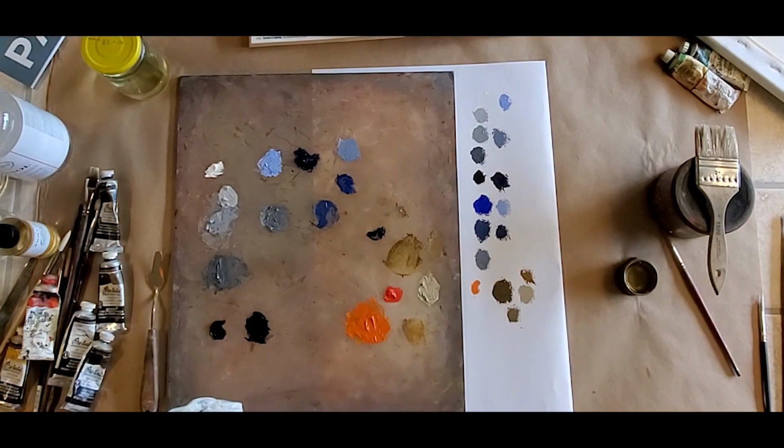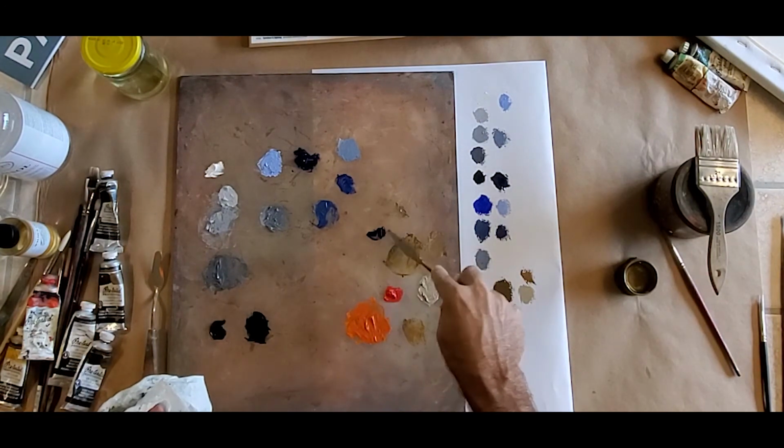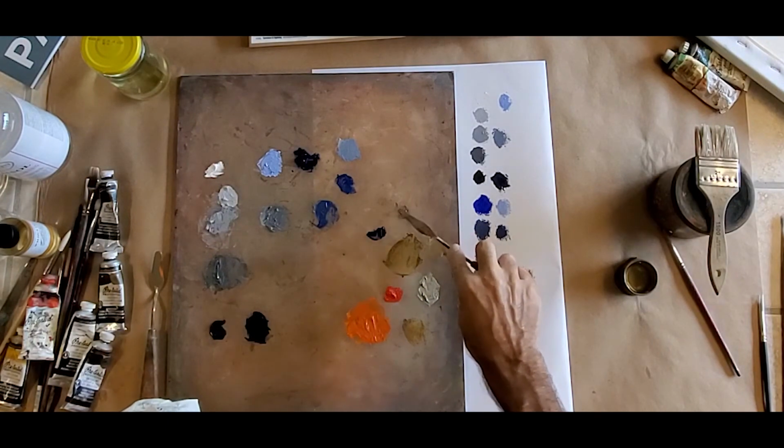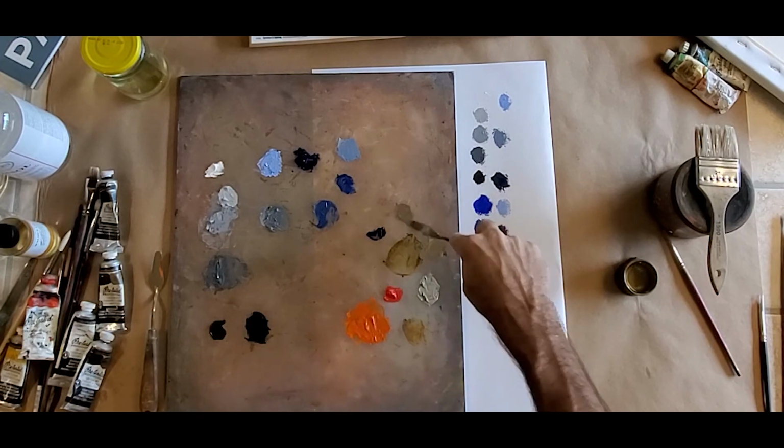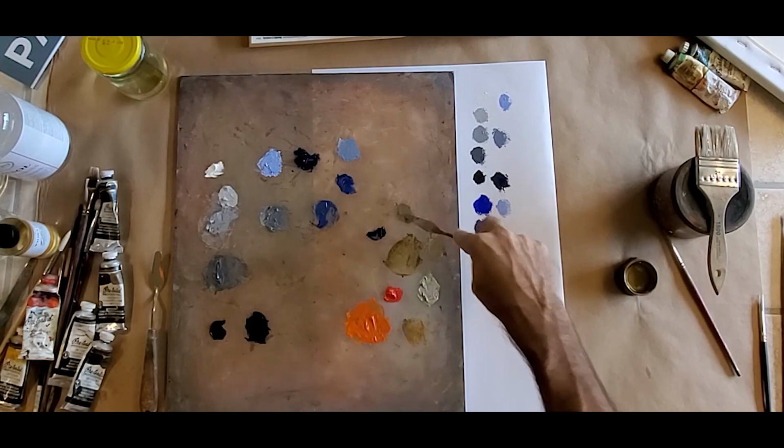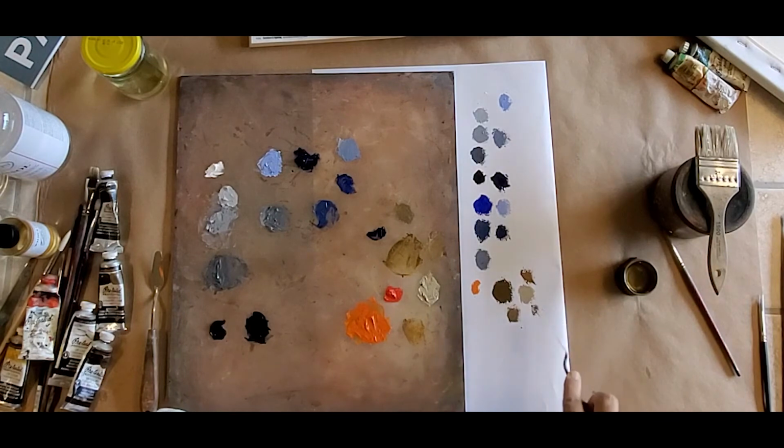So there it is, a little warmer. There it is, a little cooler.